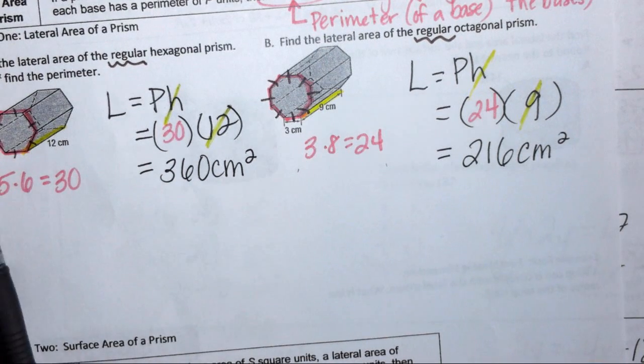So again, what we're finding is the label to put on those weird looking cans, or, those aren't cans, those weird looking prisms. We might need a label for those.